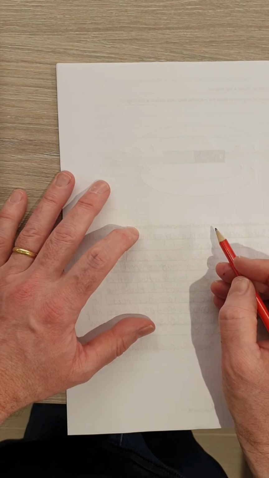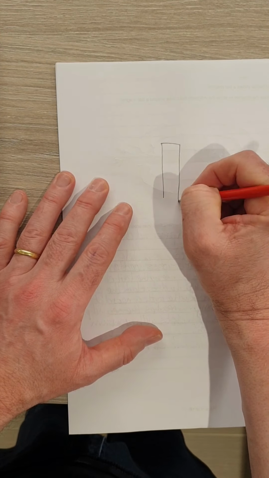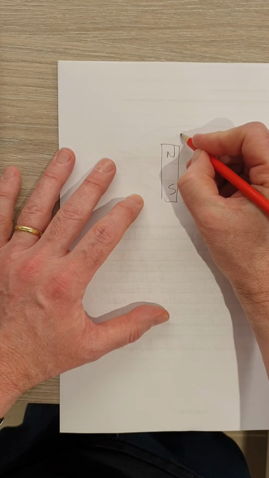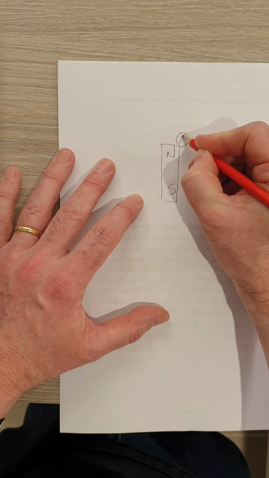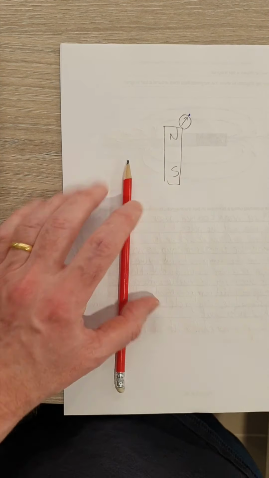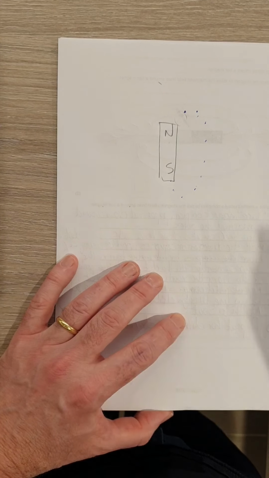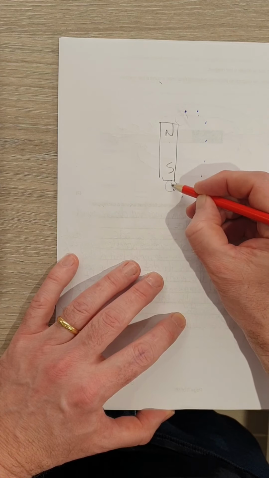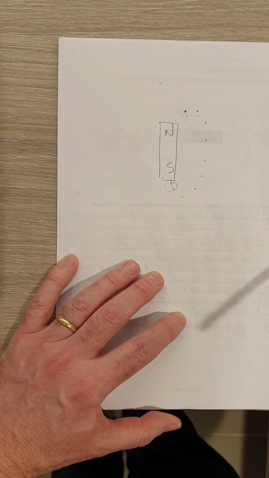So, just so that it's clear what those words are saying, let's imagine our magnet is like this. So we start by putting our compass down like this. The needle is pointing this way, and we put in a dot. We then repeat that process several times until we end up at the other pole.